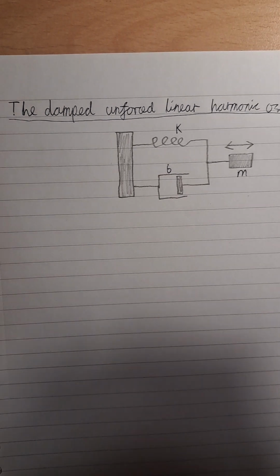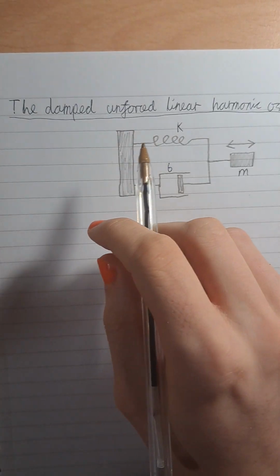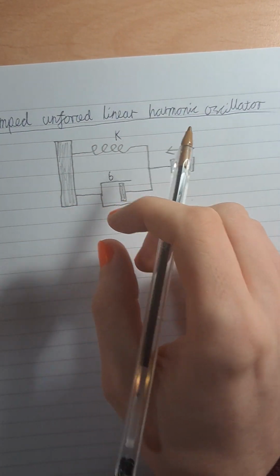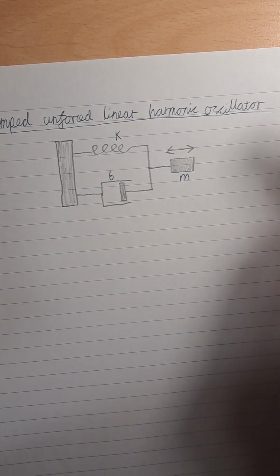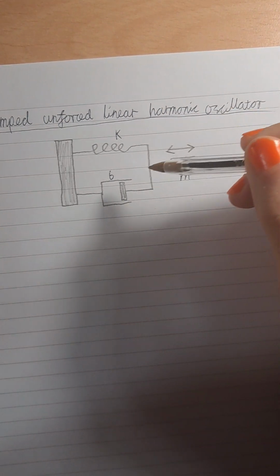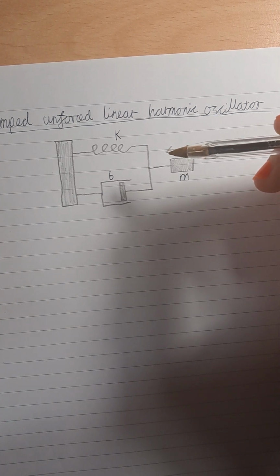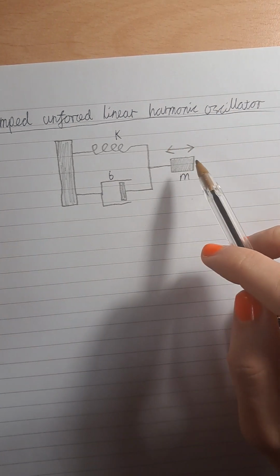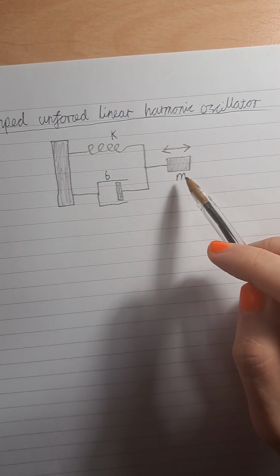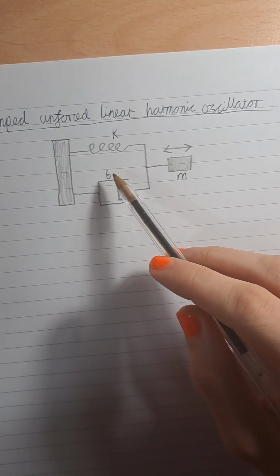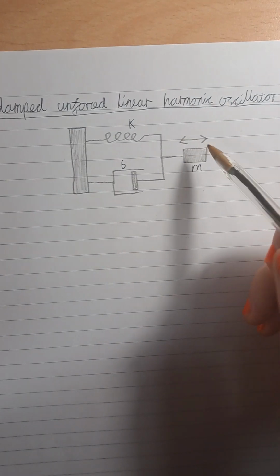Right then, so today we are going to be looking at the damped unforced linear harmonic oscillator. Now, I know it's a big title, but essentially what we're going to be doing is looking at this system here and trying to find an equation for the displacement of this mass in terms of time, the mass m, the damping constant and the spring constant.